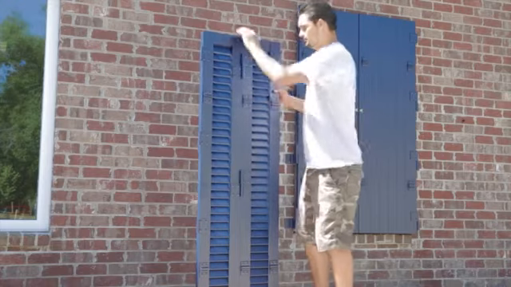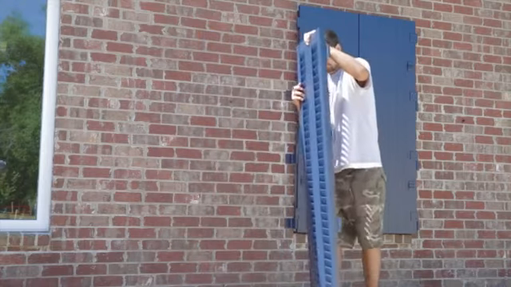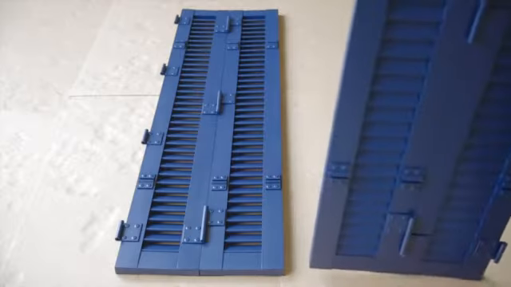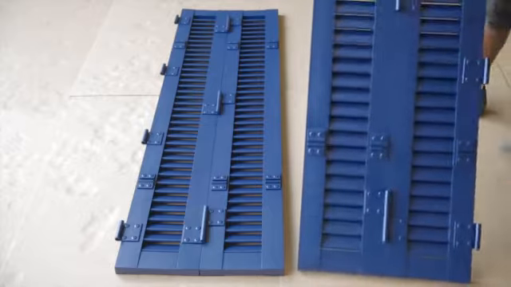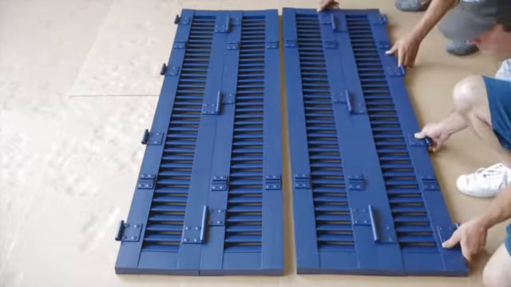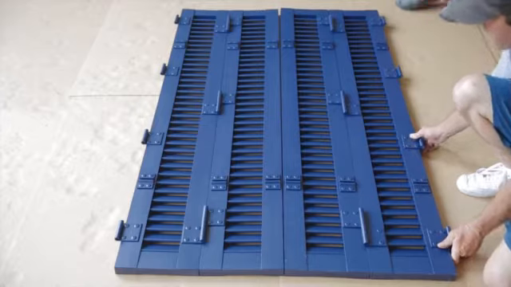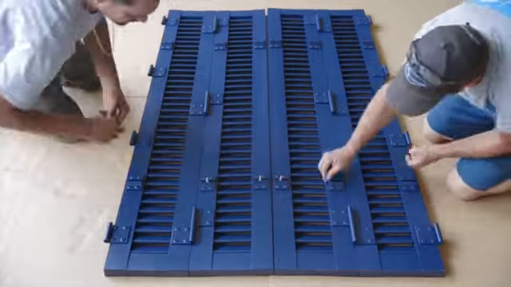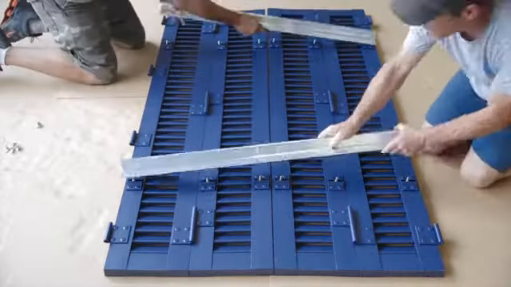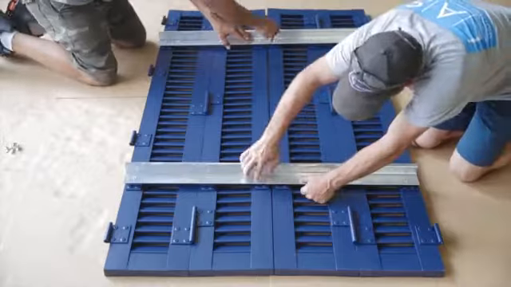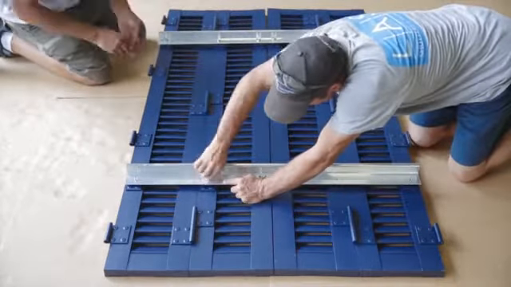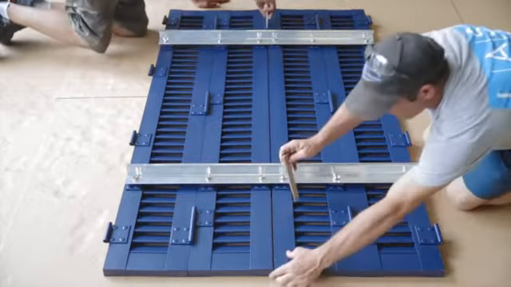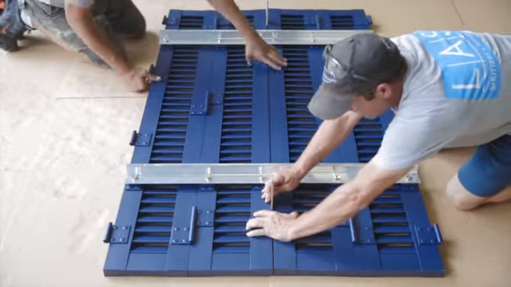First, you must assemble the shutter. Start by pairing the bifold panels together. This is more easily done while standing up. Now lay the shutter down and install lock bars using the provided bolts and wing nuts. Before tightening the wing nuts completely, shim an 1/8 inch gap between the panels.